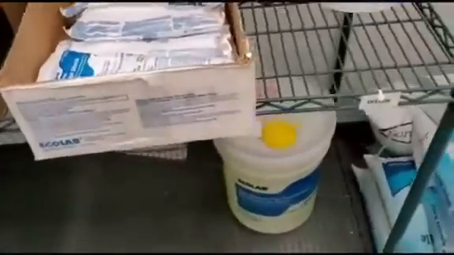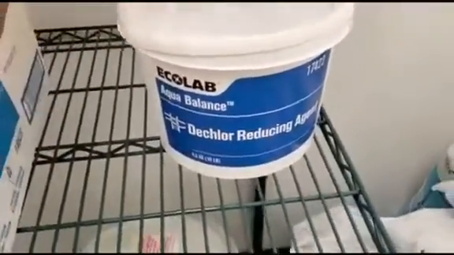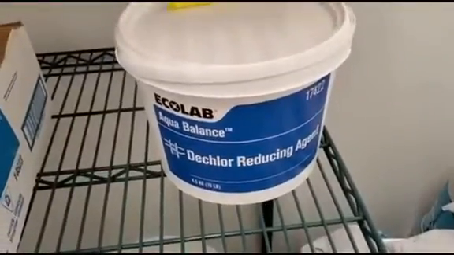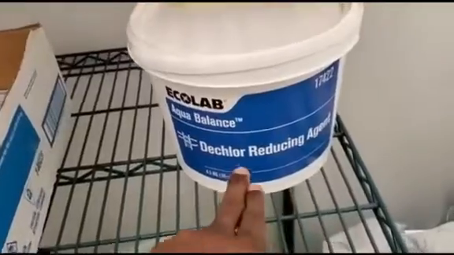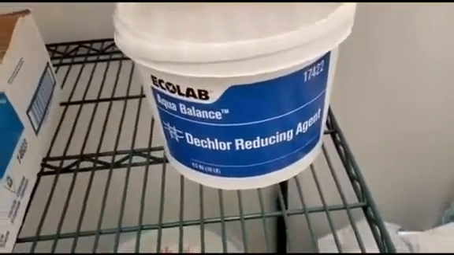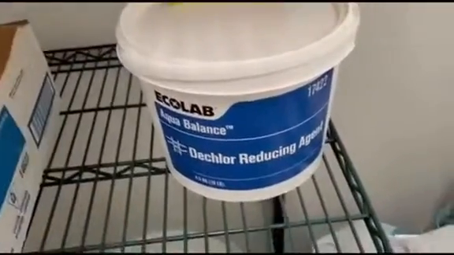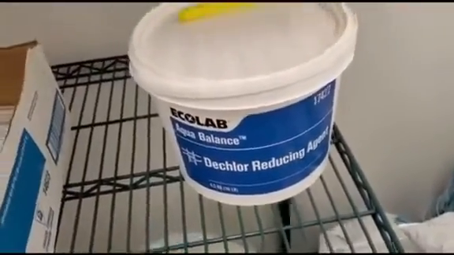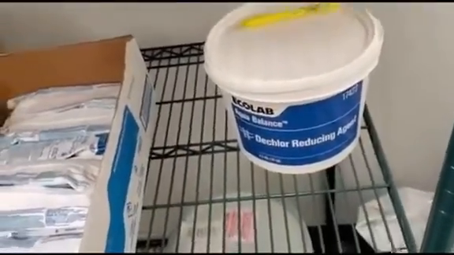This is the chlorine. This one here is a dechlor. If you test your pool and find that the chlorine is too high, you use this to reduce the amount of chlorine in the pool. You add a bit, watch the pool, let it settle, test again, and then add as needed.